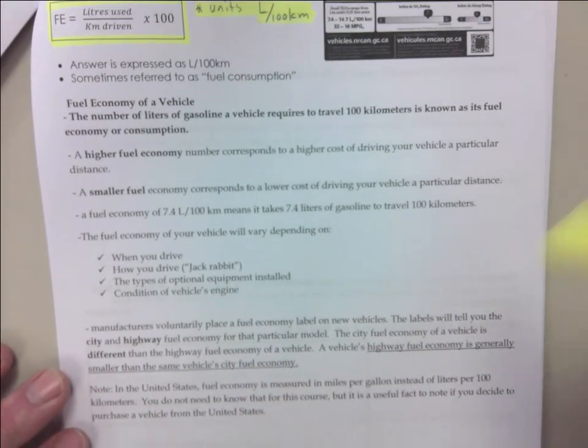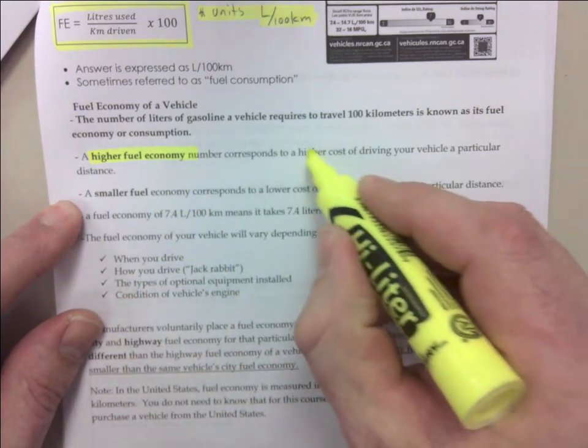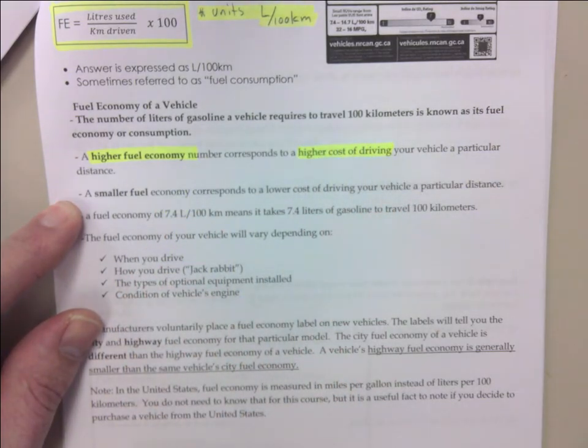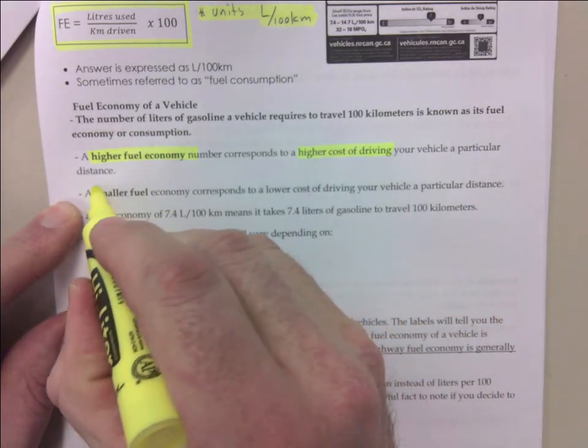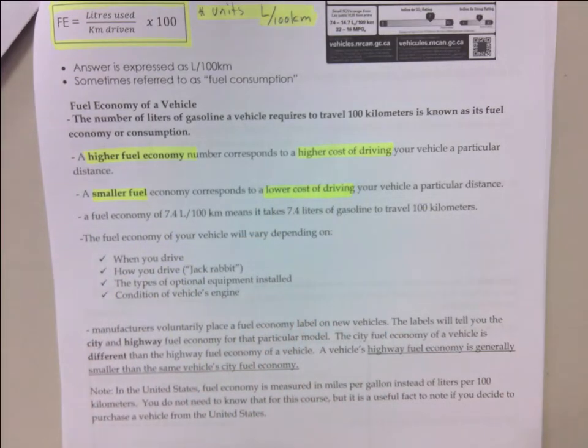A few things to highlight. A higher fuel economy number means a higher cost of driving. So the bigger that number, the worse it is on your pocket. So you want smaller, right? That would be a lower cost of driving.